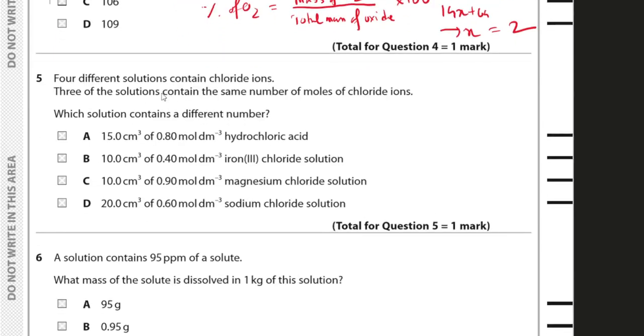Moving on to the next part, 4 different solutions containing chloride ions, while 3 of the solutions contain the same number of moles of chloride ions. Which solution contains a different number? So let us at first find the moles of each and every solution down here. For this one, 15 by 1000 times 0.80 would provide us about 0.012 mole. So the chloride ion per hydrochloric acid will have 0.012 mole for this solution.